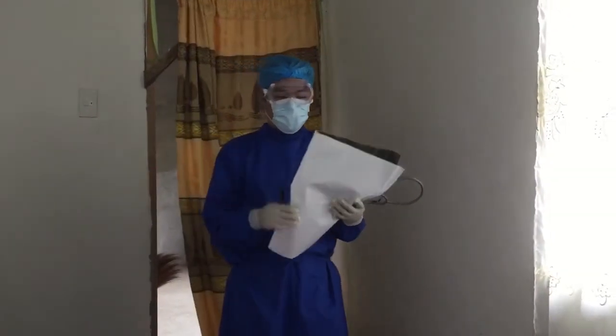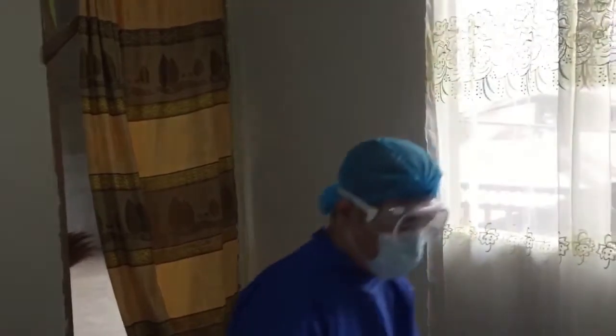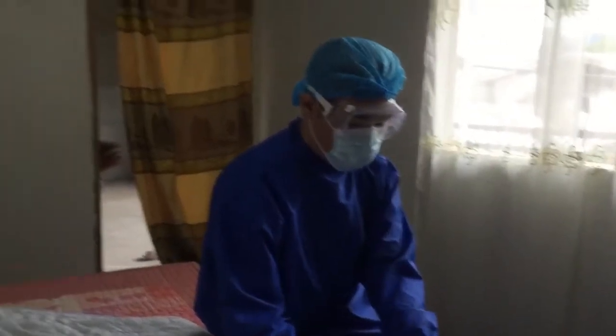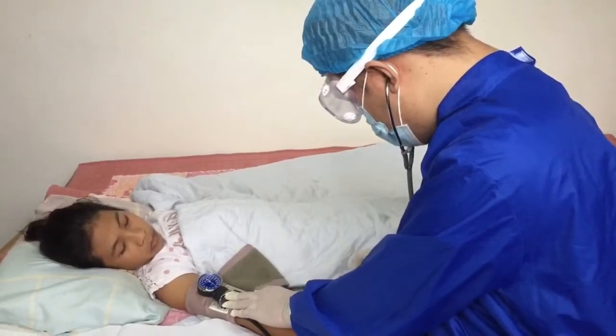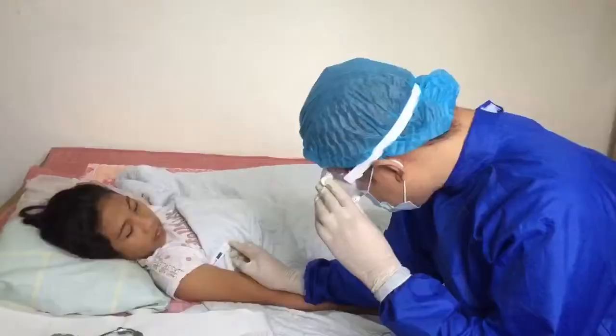Enter the client's room with the necessary equipment. Place paper over the table and put on the equipment. Take vital signs. Follow the procedure in taking TPR. Record the data with the use of the pen and a piece of paper provided for.